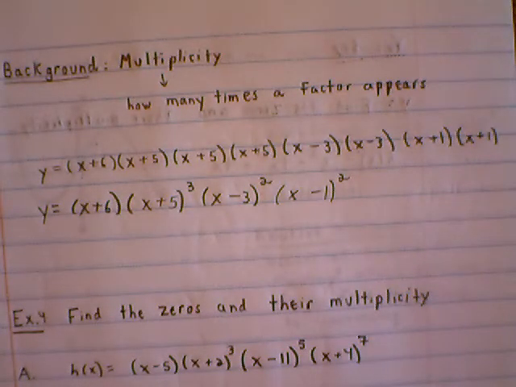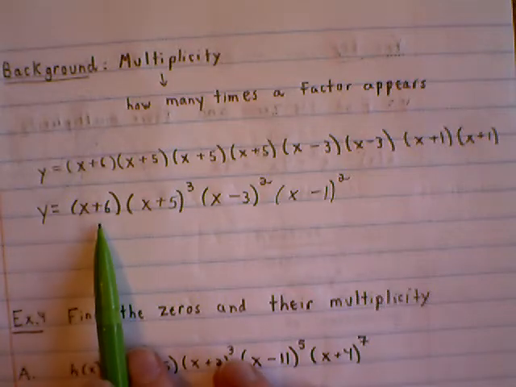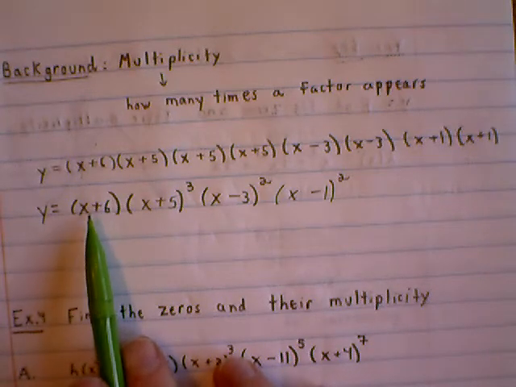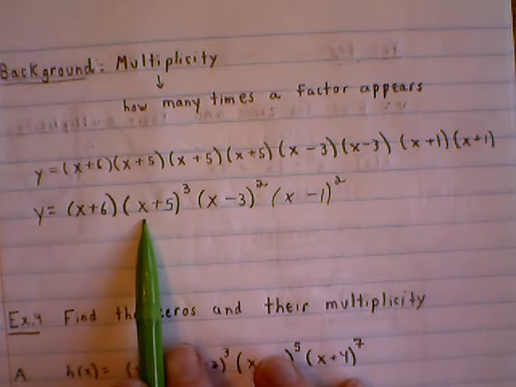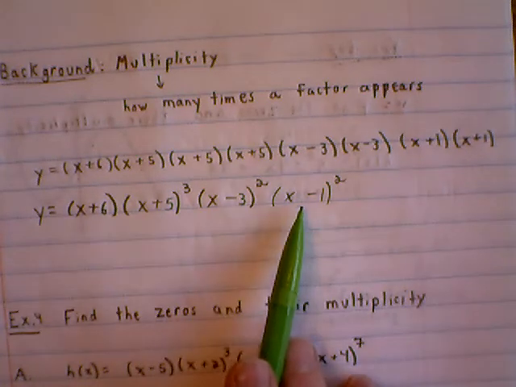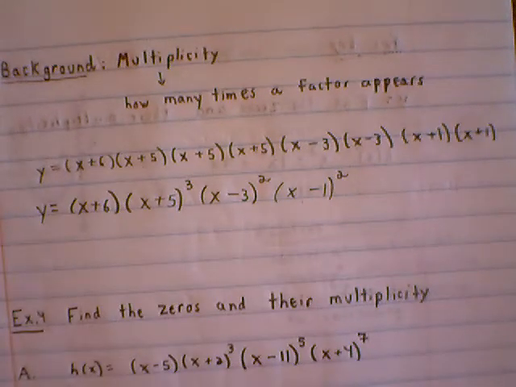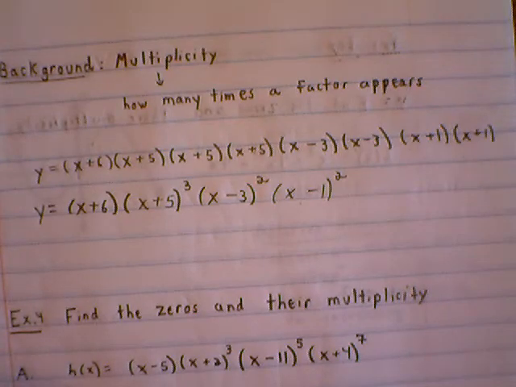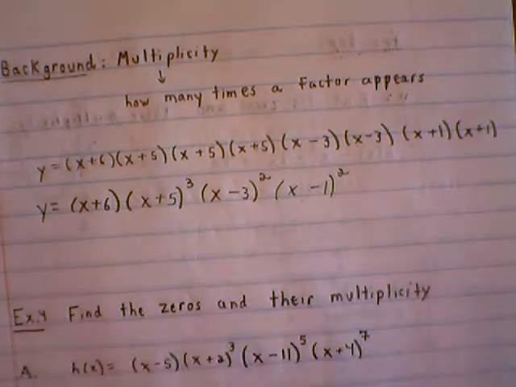All right. Now, if I wanted to find the zeros, I would say just take the opposite. So I'm going to have negative 6, negative 5, 3, and negative 1 for my zeros. We're going to need this idea for the next example.